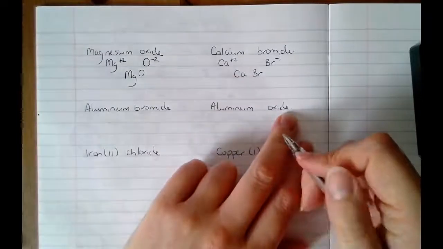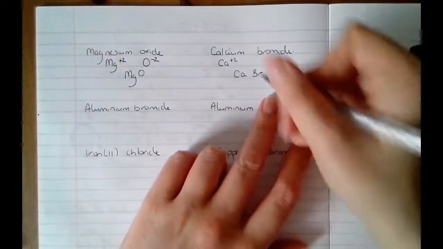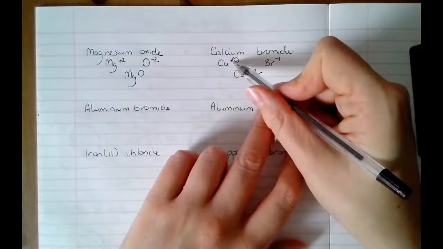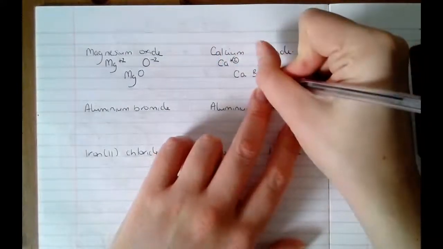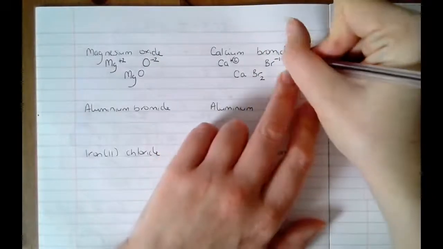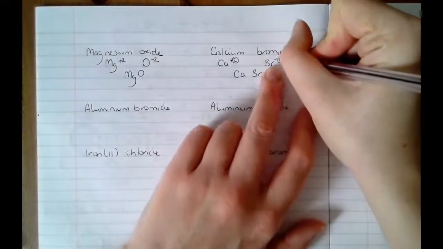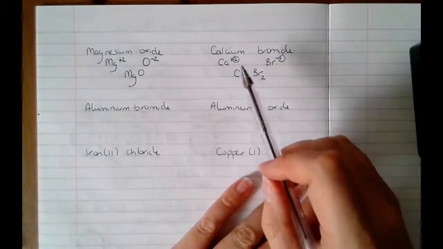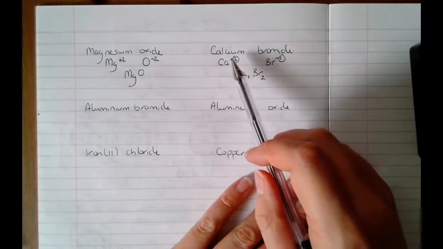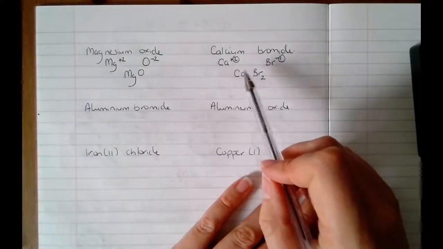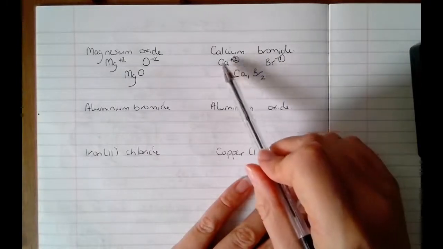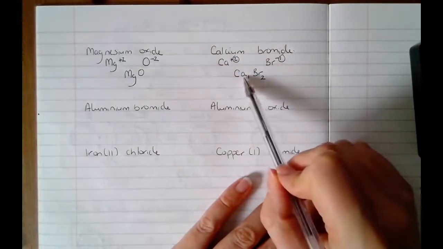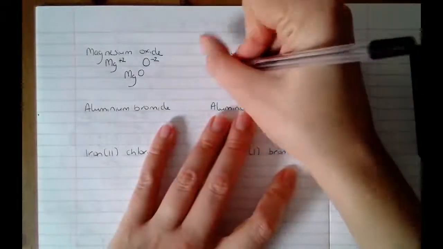And what I'm going to do is cross over the numbers. So calcium is next to the number 2. I then cross that number over and put it down small next to the bromine. Bromine has the number 1. I cross that over and put it down small next to the calcium. I do not cross over the charges. I don't cross over the plus and the minus. I only cross over the numbers. So the 2 comes from calcium down next to bromine. The 1 comes from the bromide ion down next to the calcium. And I end up with CaBr2.